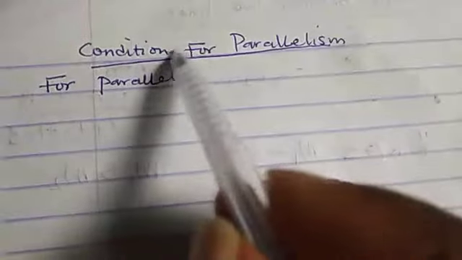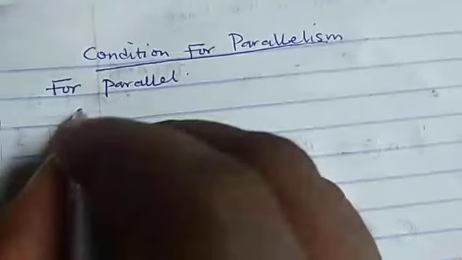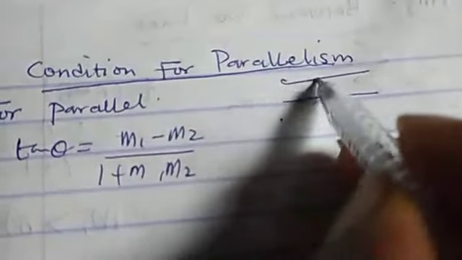Now let's consider the condition for parallelism. For parallel, let us first recall that tan theta is m1 minus m2 over 1 plus m1 m2. For parallel lines, there will be no angle between them.